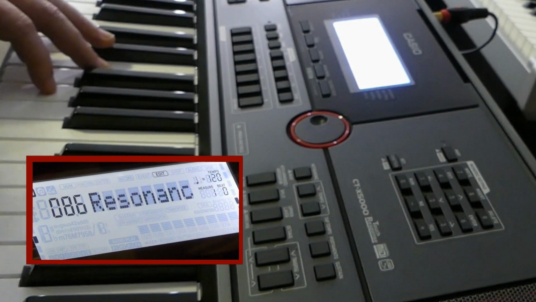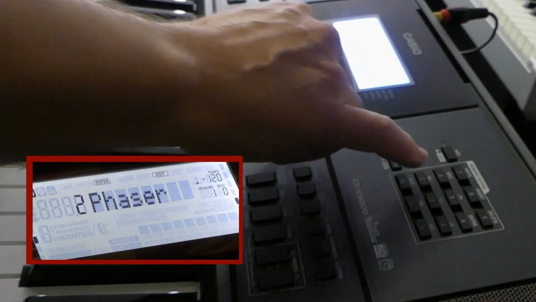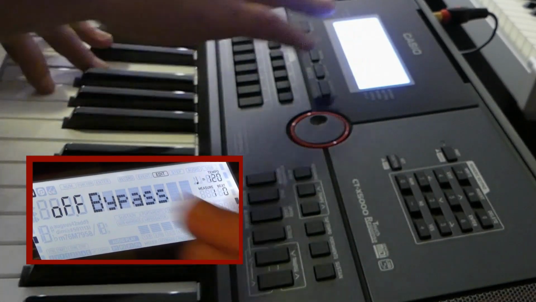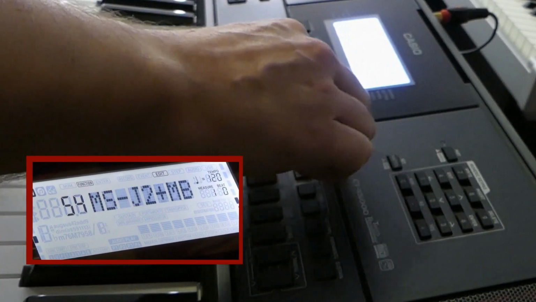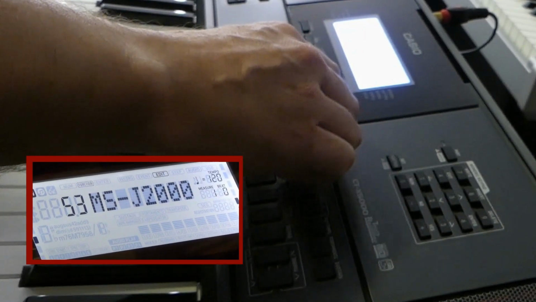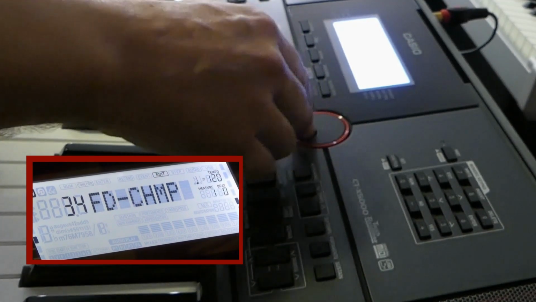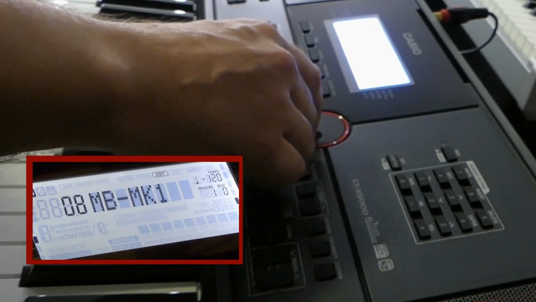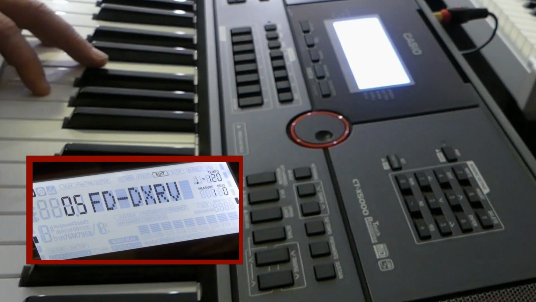This particular DSP option is a multi-effect in the sense that it has that phaser as well as an amp simulation. Bypass is off, which means we are hearing that amp simulation. And there are heaps to choose from. Some of these codes might look familiar. And some might not, but anyway, those are some of our variations.